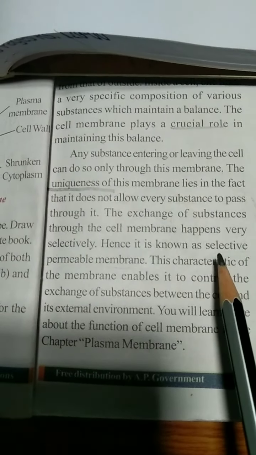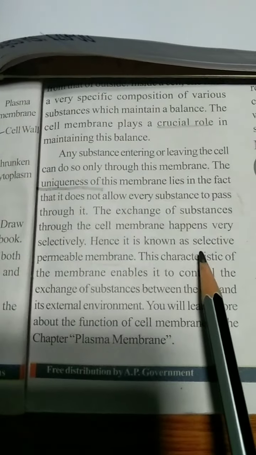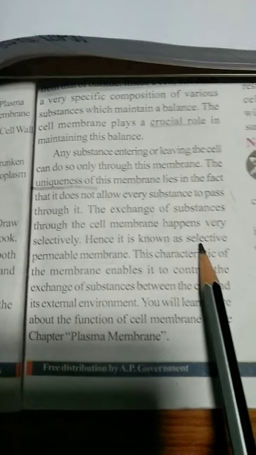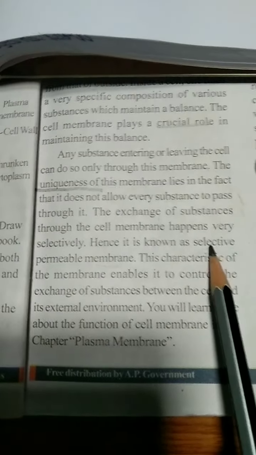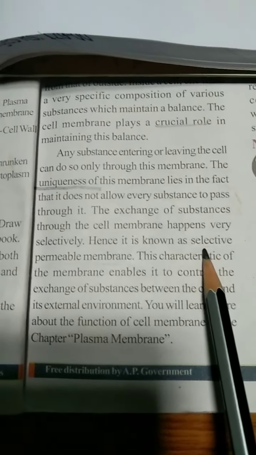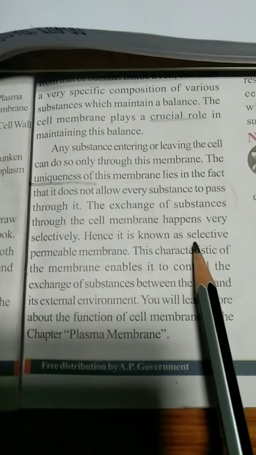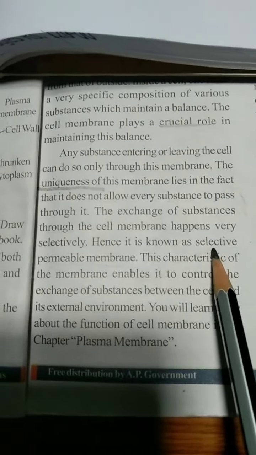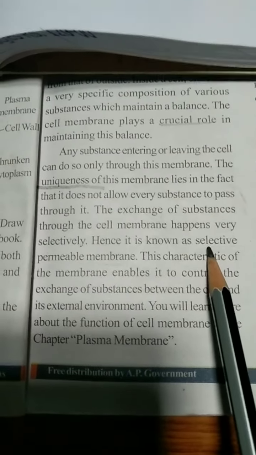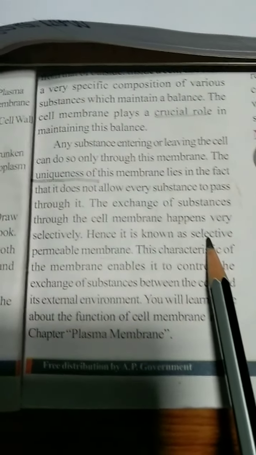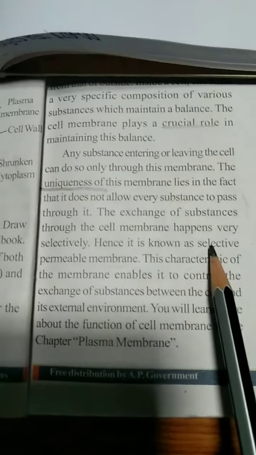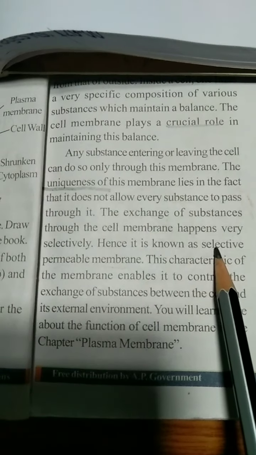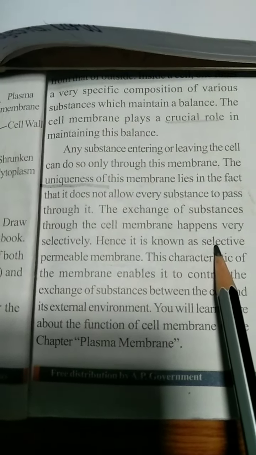For example, there are a number of gases present in the air. The composition of air contains a number of gases, but when it reaches the lungs, at the alveoli level, whatever gases may be present in the air, it only absorbs or allows oxygen inside, but not nitrogen, not water vapor, and not any other gases present in the air.